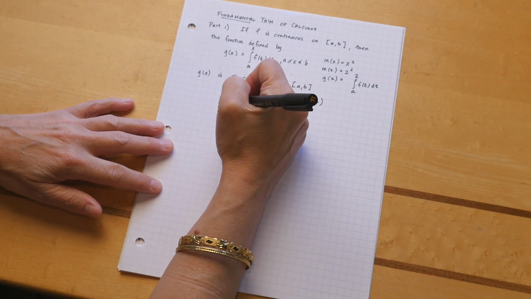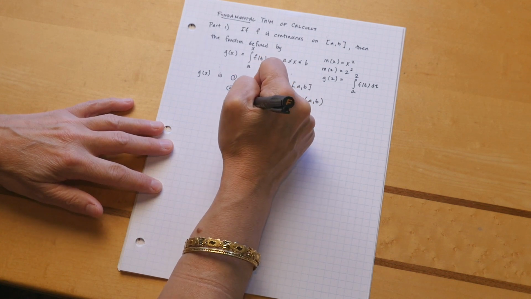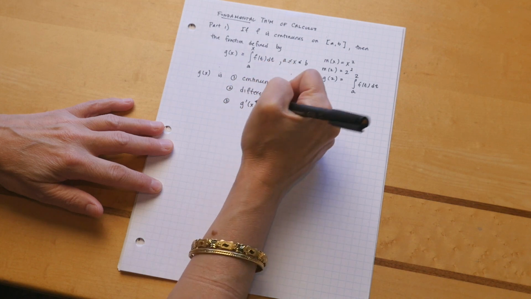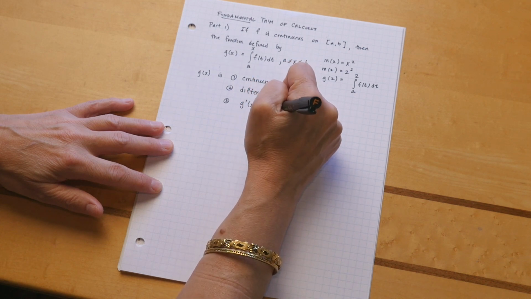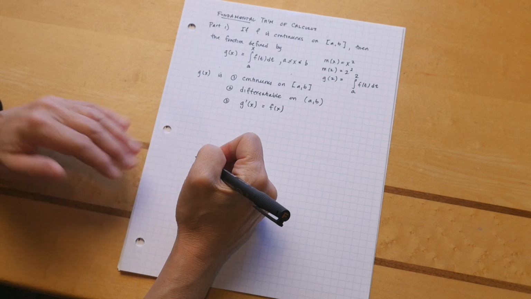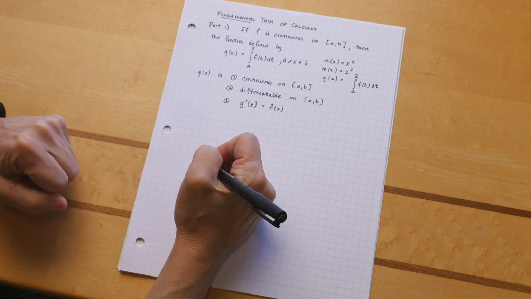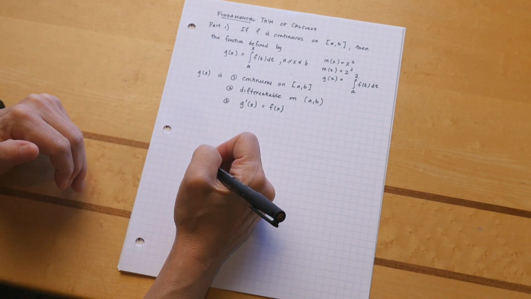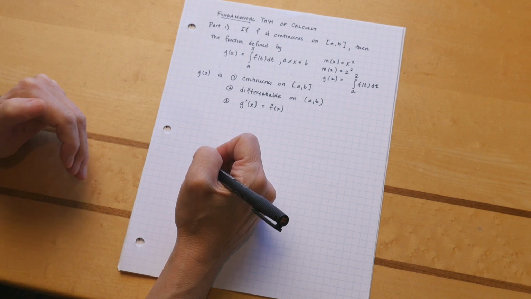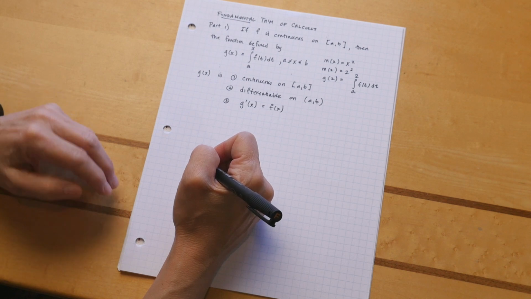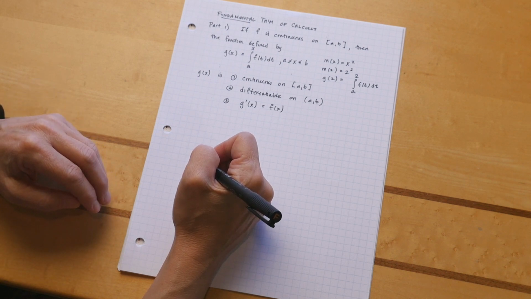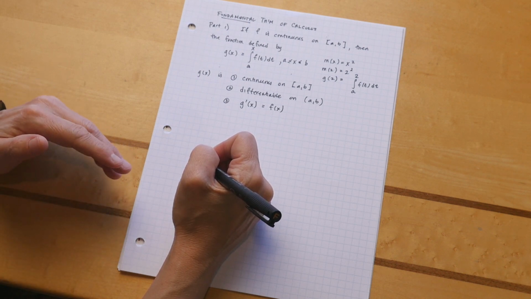Third point, what else? And this is really the one that we're going to use all of the time when we're solving problems. It is the case that if I take the derivative of g of x, then that will be equal to f of x. This is that first example that I gave with the boxes to say, if you take an integral of a function and then you take the derivative of the resulting function, you get back to where you started from. Okay, so that is a statement.